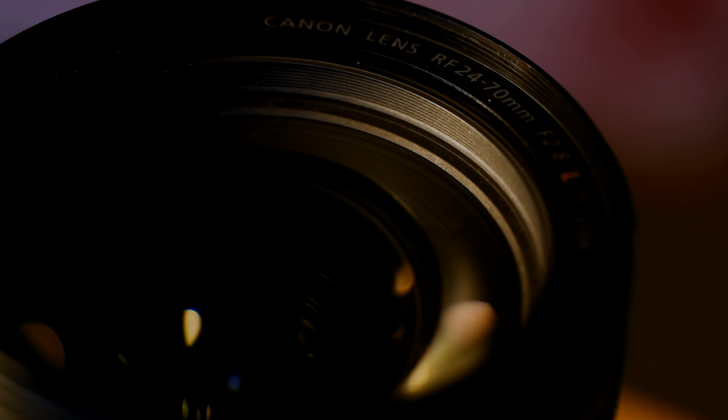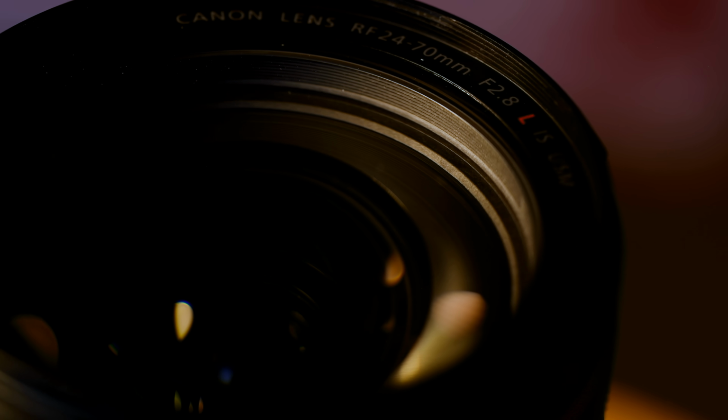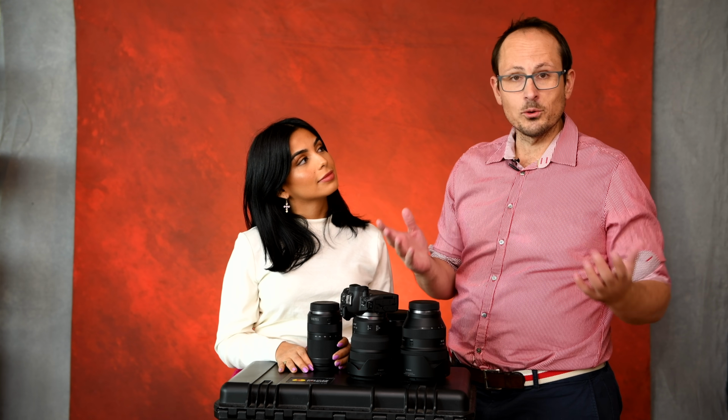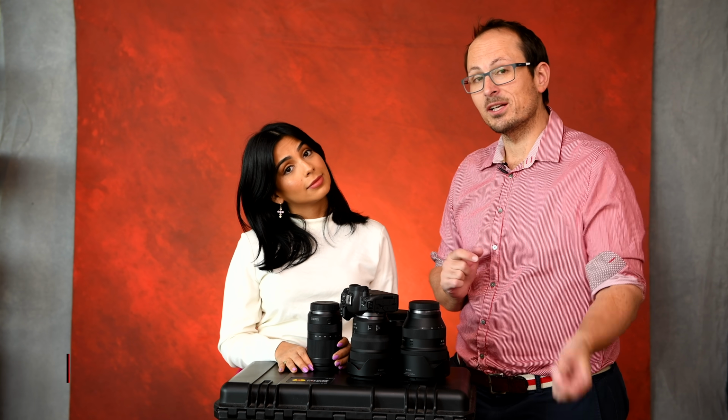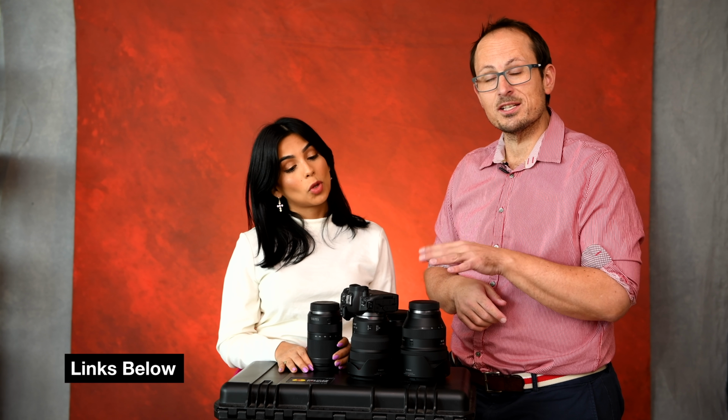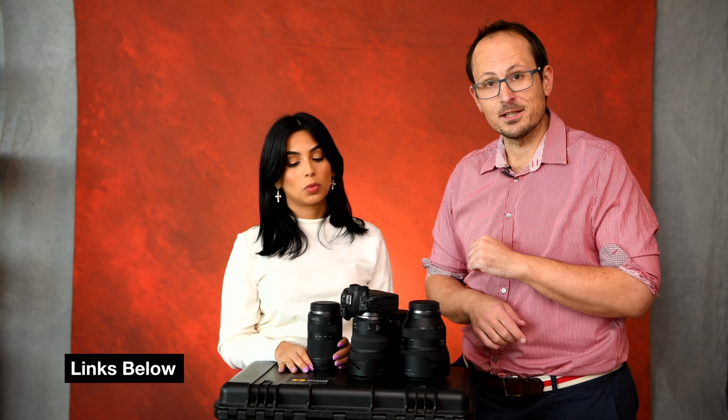So let's go compare them, see how the image quality compares in terms of sharpness, compression, distortion, bokeh, all of that good stuff. And I'm going to give you sample files for each of these so you can see it yourself uncompressed. Link is in the description below.